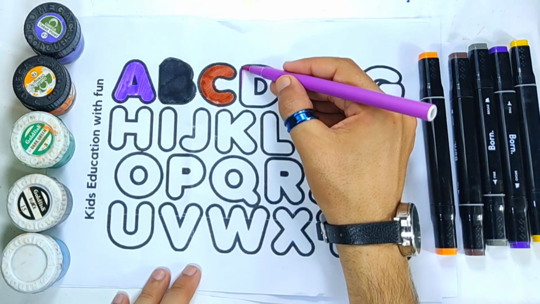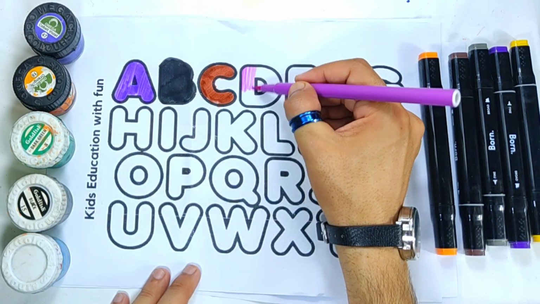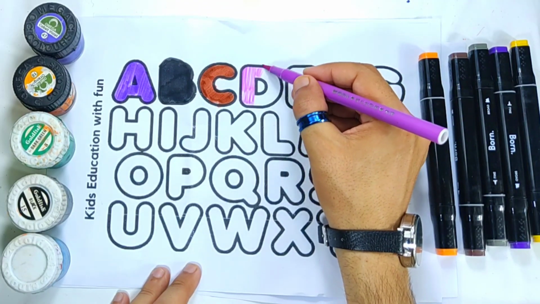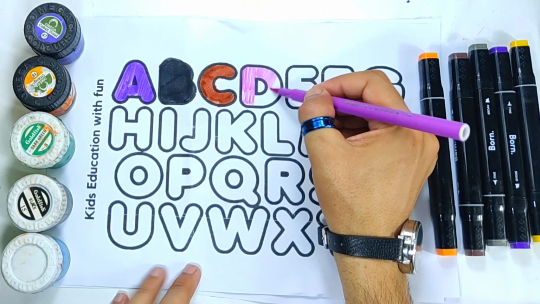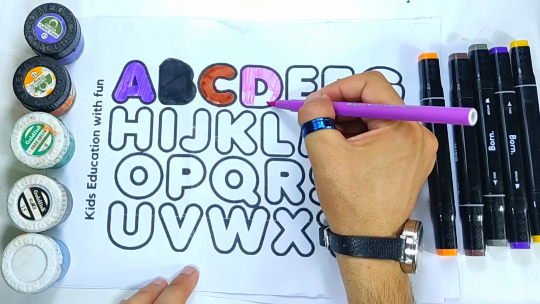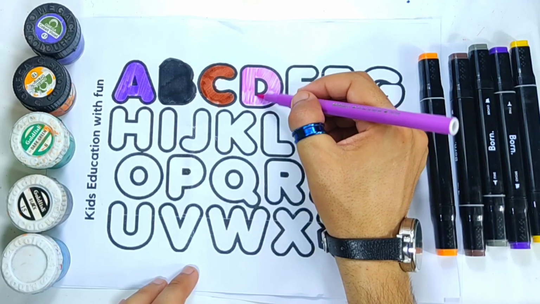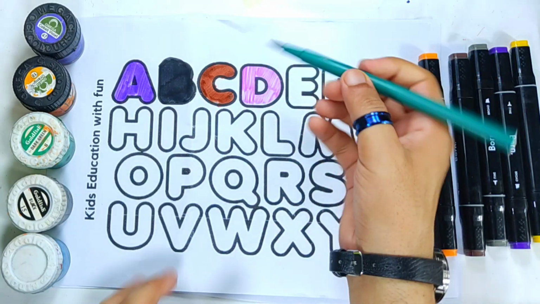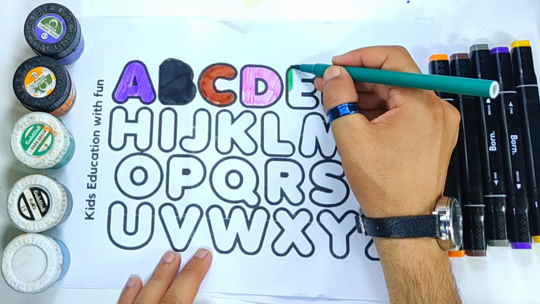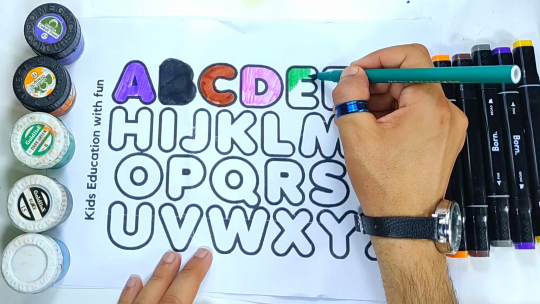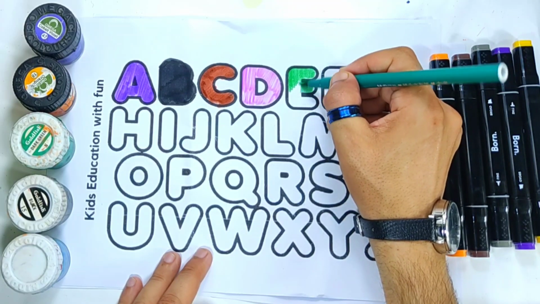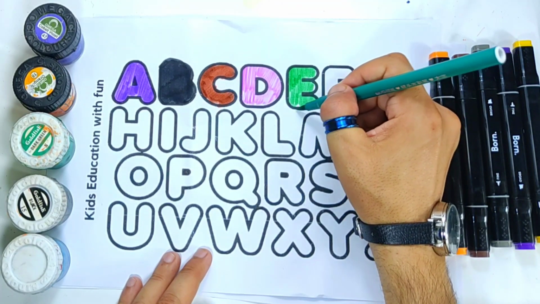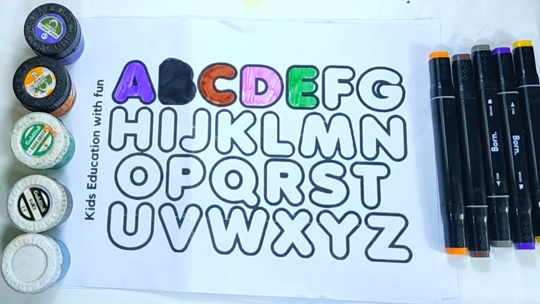Purple color. Letter D. D is for duck. This is letter D. You can color with any color you like. Dark green color, letter E. E is for elephant.